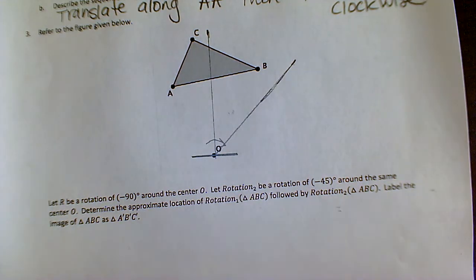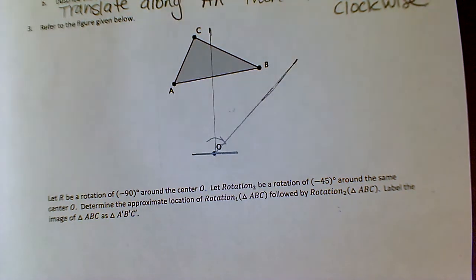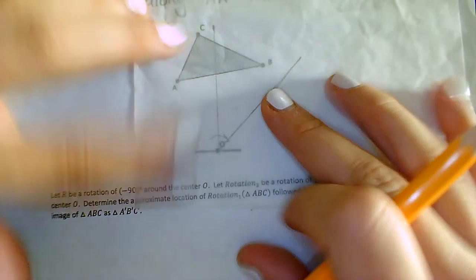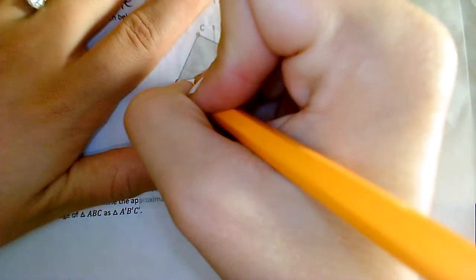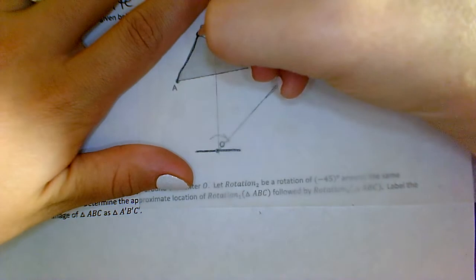Determine the approximate location after the 2 rotations and label the image A prime, B prime, C prime. Let's get a fresh sheet of paper. We're going to trace the line and the triangle.